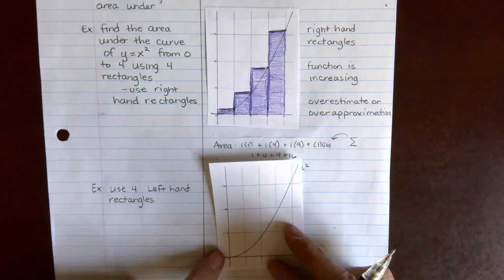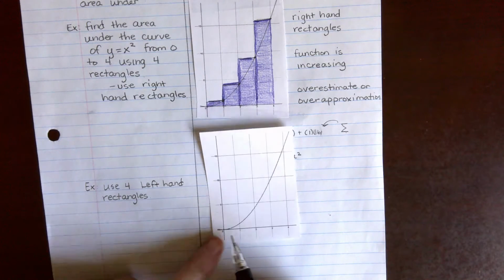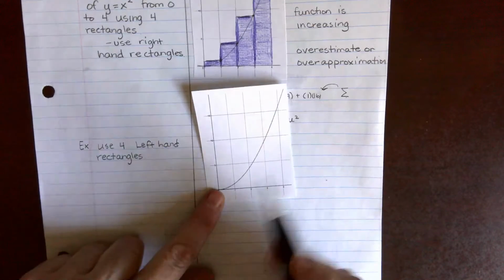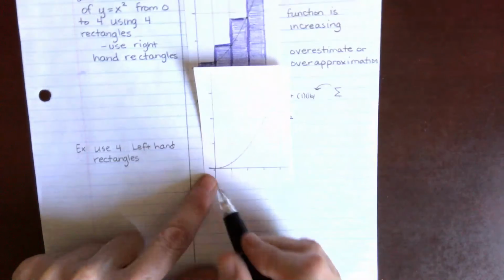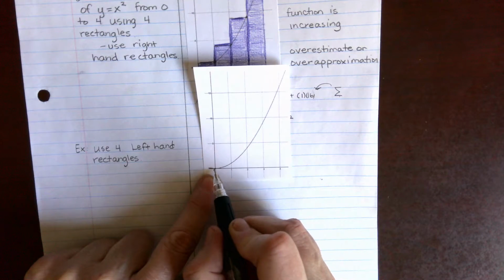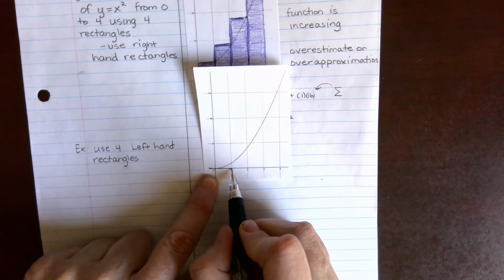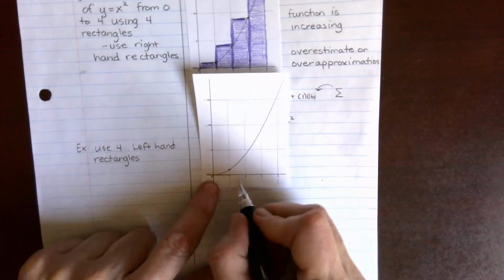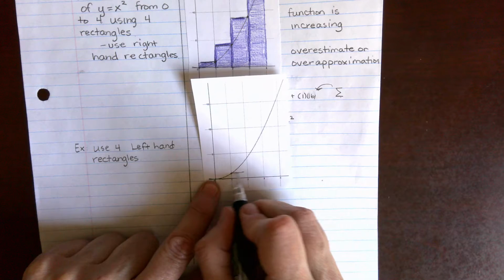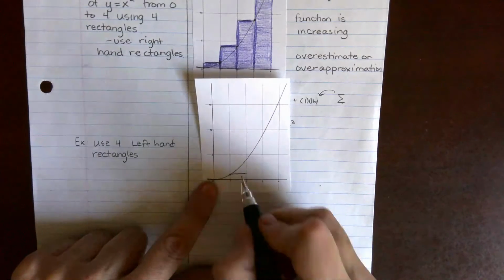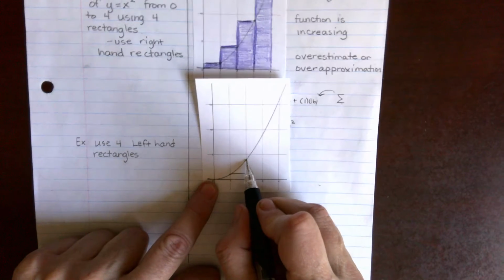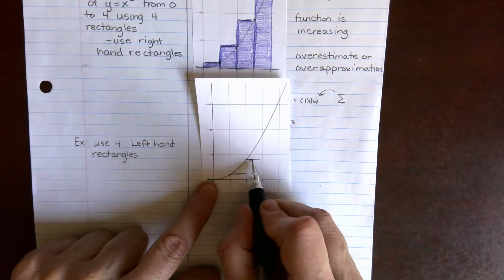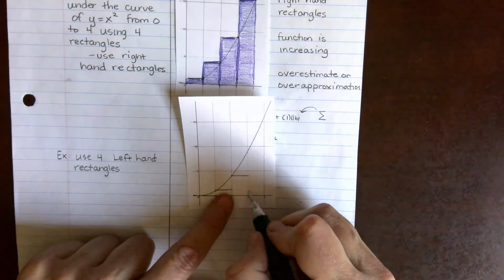Now, the rectangle is going to be on the left, so I want you to really think about it. We're going to start here. This one has no area right there. Now my next one's going to go here, and it's on the left. My next one, I go up, it's on the left. And then the next one, I go up.